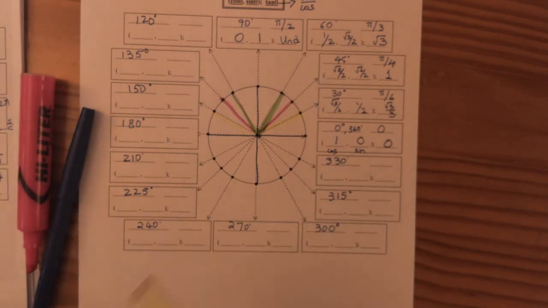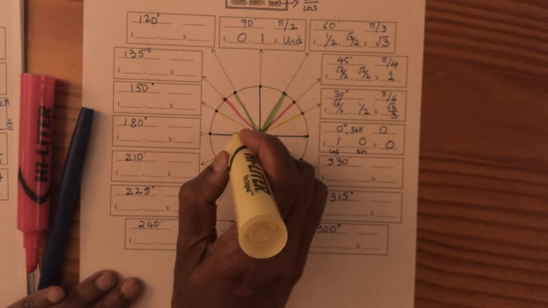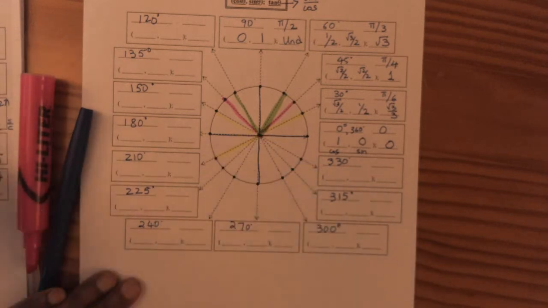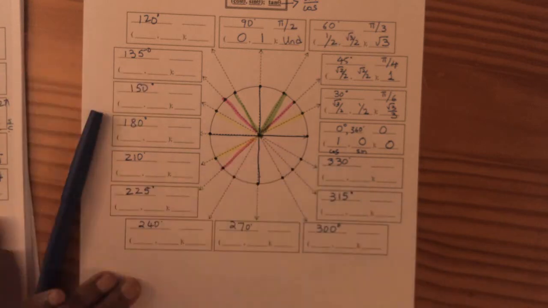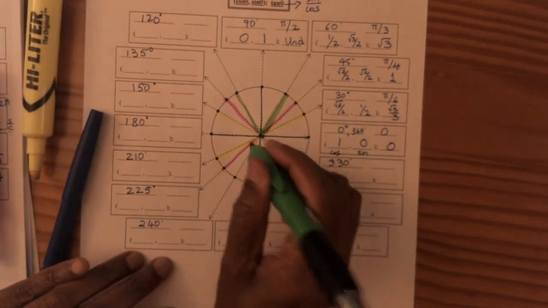I'm going to finish just filling in all the color coded. So this is your 30 degrees from this axis. The blue line is my x-axis, so this is going to be my 30 degrees from the x-axis. This is going to be my 45 degrees from the x-axis. And this is going to be my 60 degrees from the x-axis.